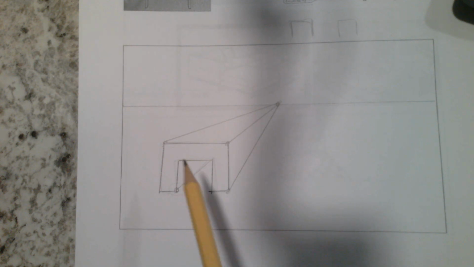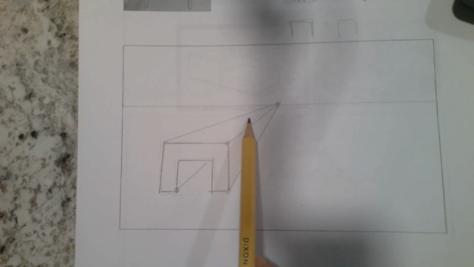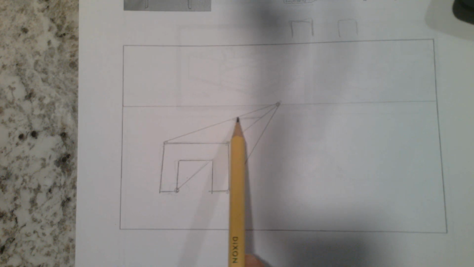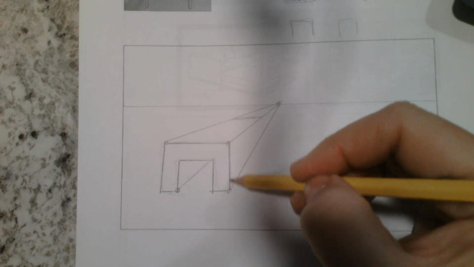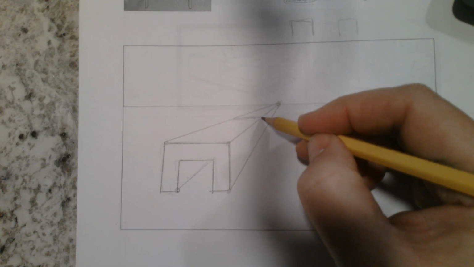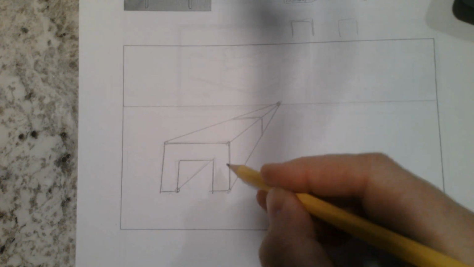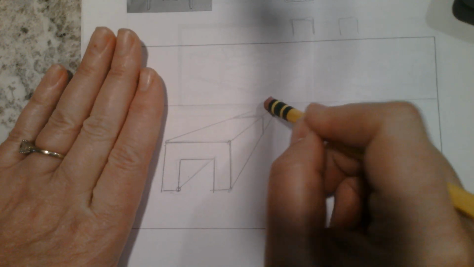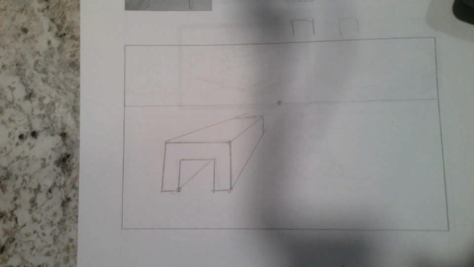Excuse me. So if you have this line here, the top of the table, we need the top of the table on the other side. So this line is horizontal. This line here on this side of the table needs to be horizontal. This line here is vertical for the leg. This line on this side of the table needs to be vertical. They need to be the exact same angle on both sides. These two lines are parallel and these two lines are parallel. Once you do that, you're going to erase out your guidelines and go back to your vanishing point.